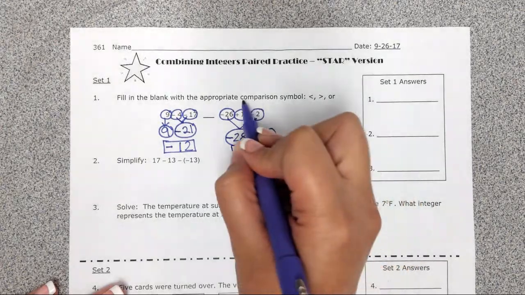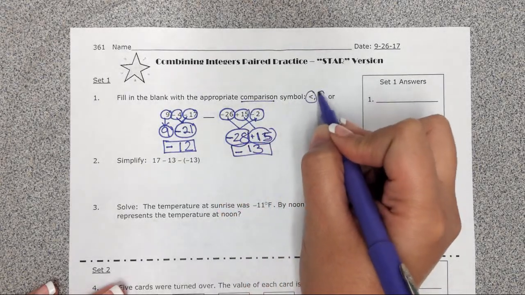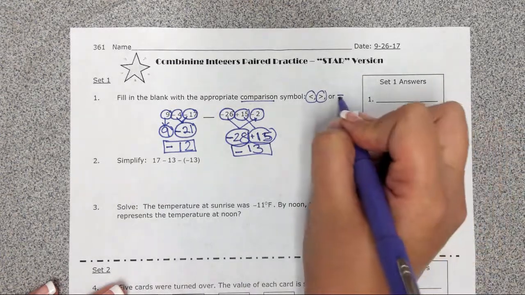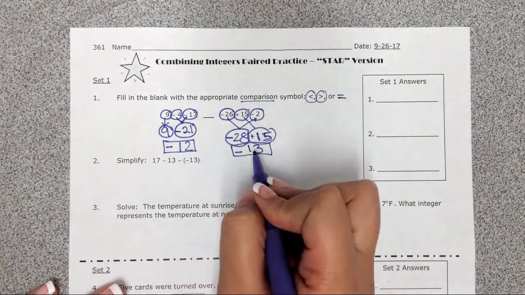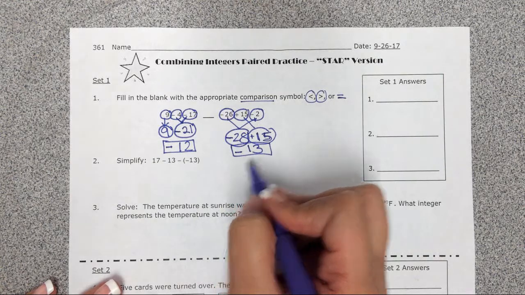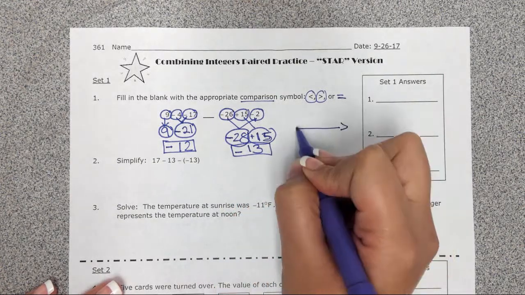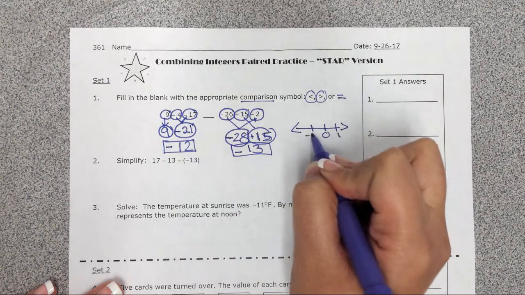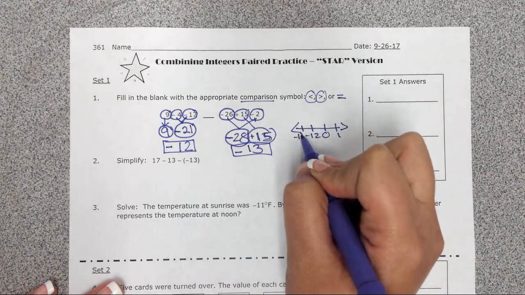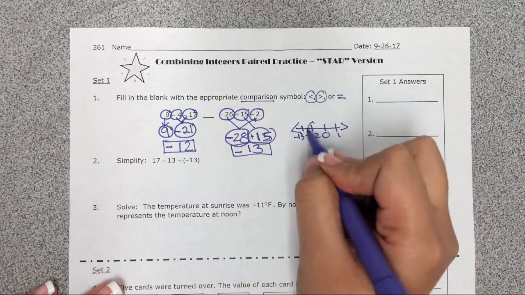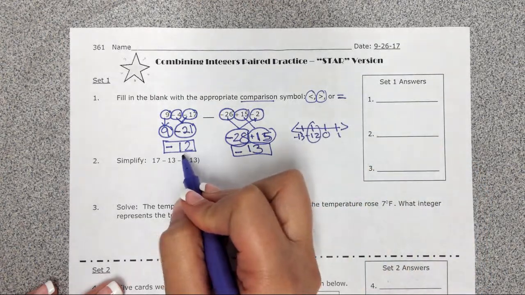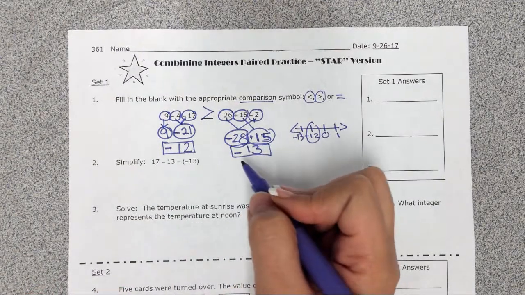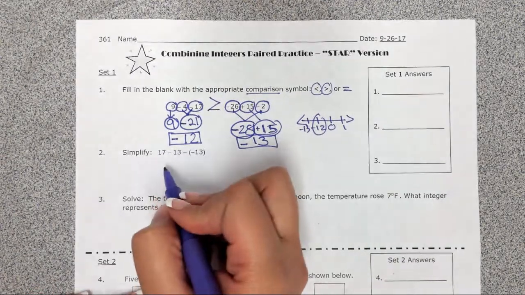Now we can actually compare these two. Is it less than, greater than, or, oh, how it's cut off, equal to? Which one's greater? Which one is closer to the positive numbers on a number line? Negative 12. So we know that negative 12 is greater than negative 13. Simplify the next one.